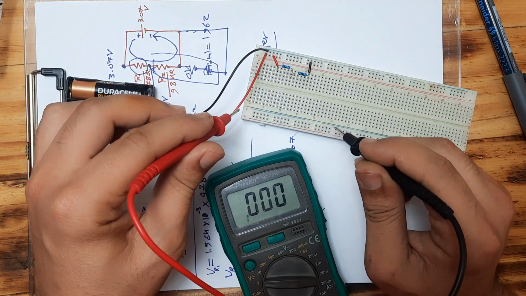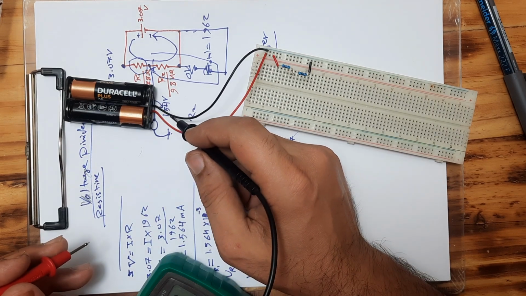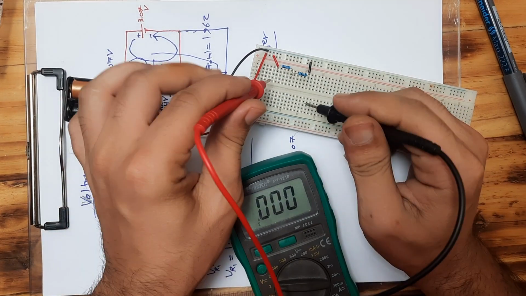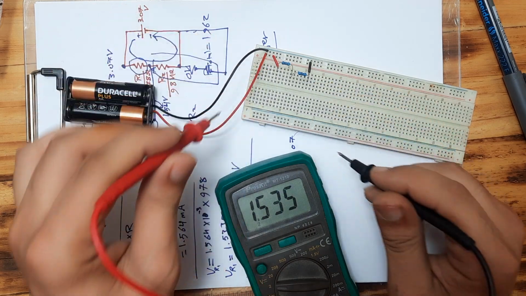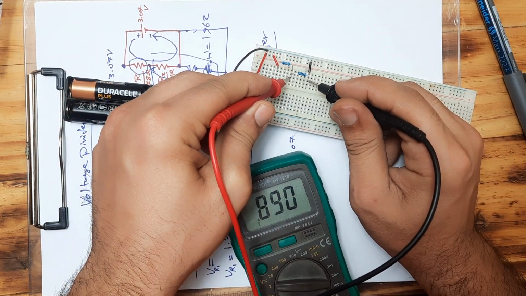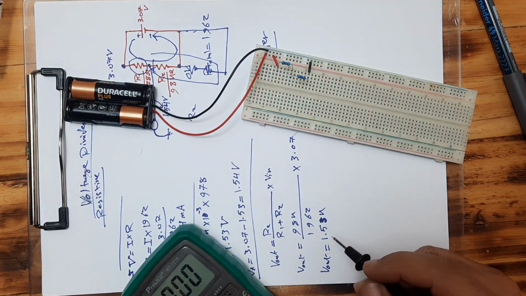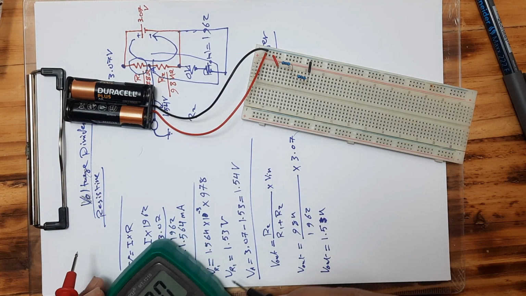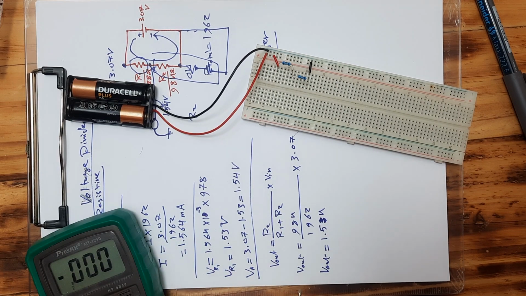All right, so for VA we have 1.54, here we have 1.53. All right, now across R2 we have 1.547, and we have 1.54, right? That is very, very awesome, dear students. All right, so we have seen this practical example.